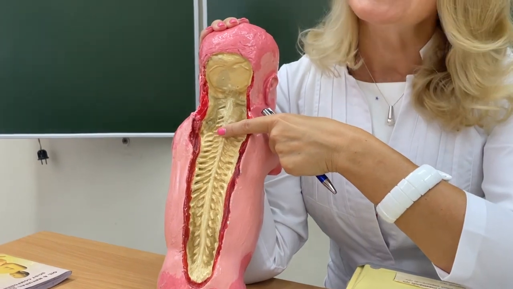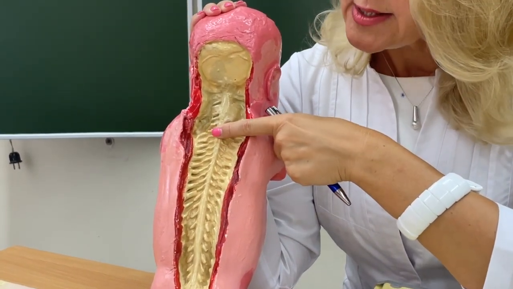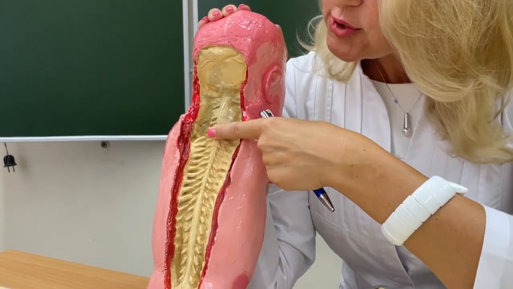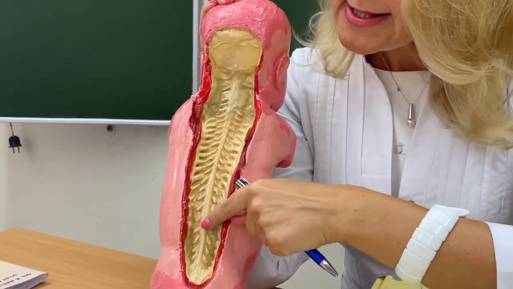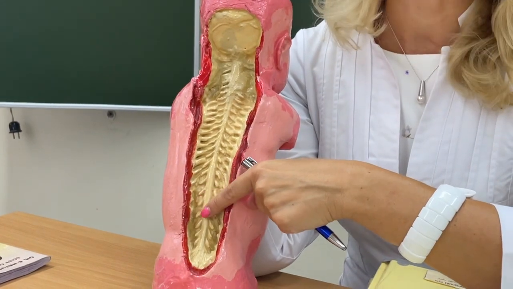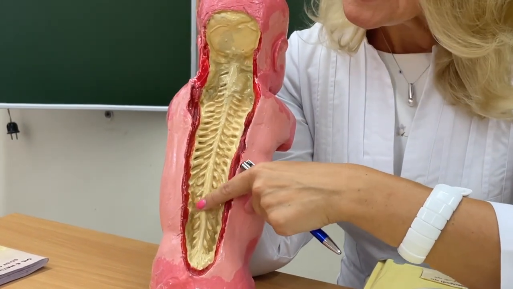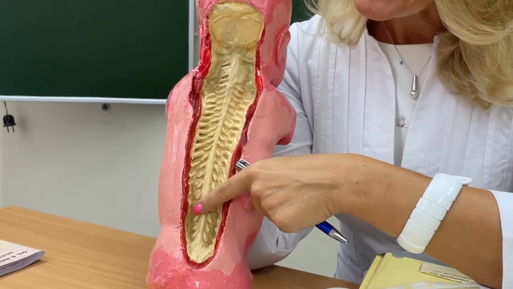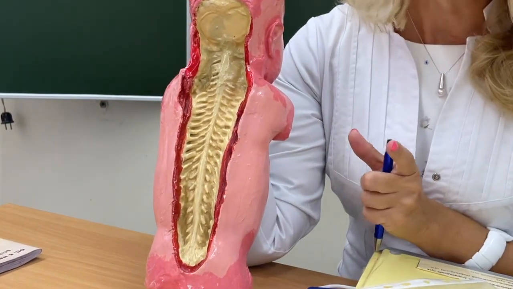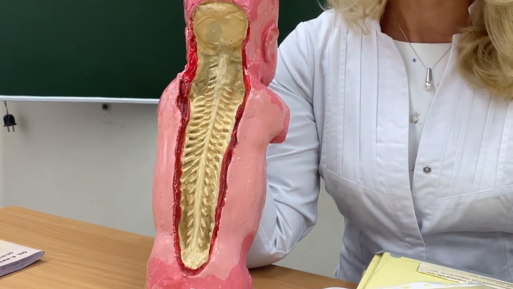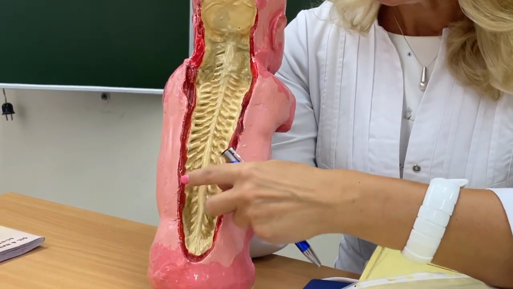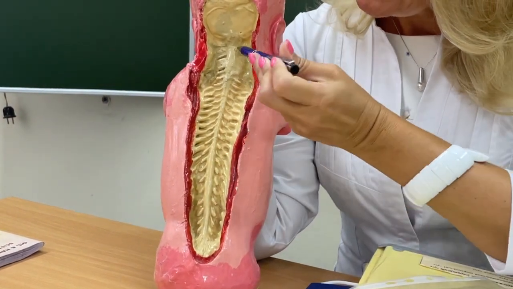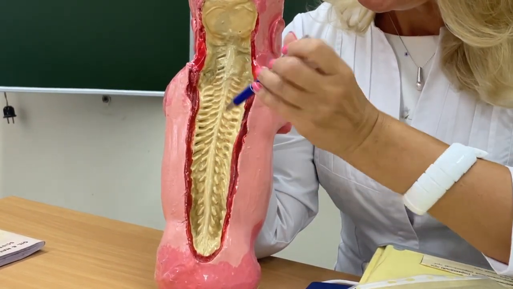This enlargement is very well differentiated because the upper limbs get innervation from this enlargement. The second enlargement is called lumbosacral, intumescentia lumbosacralis, the lumbosacral enlargement. This enlargement is less differentiated, but it's bigger, because from this enlargement the lower limbs are innervated. So there are two enlargements.